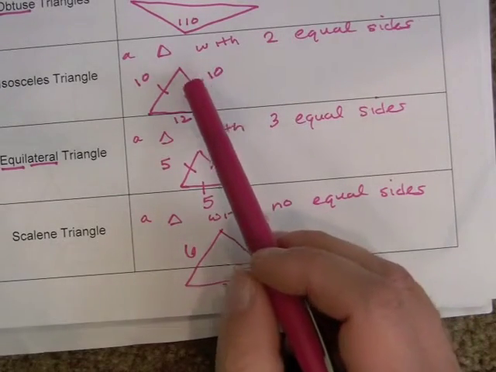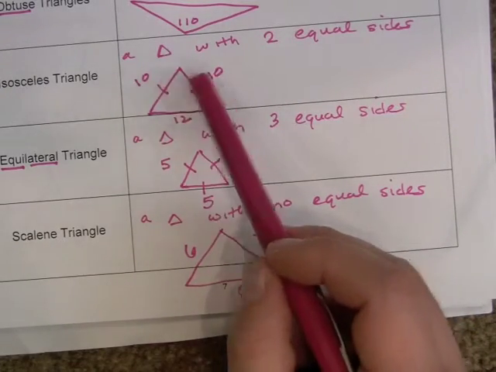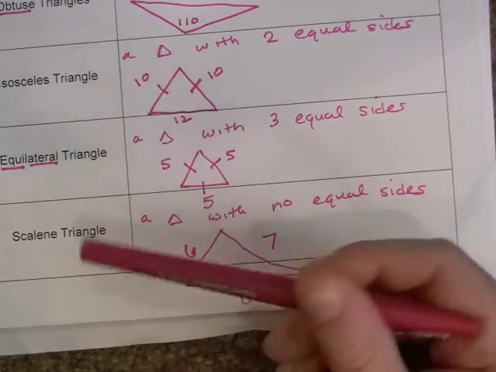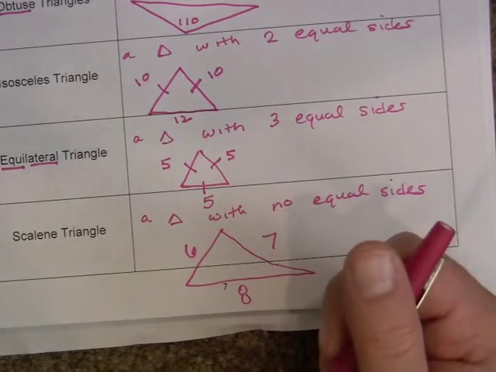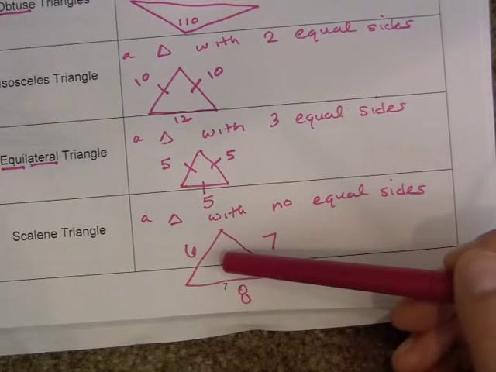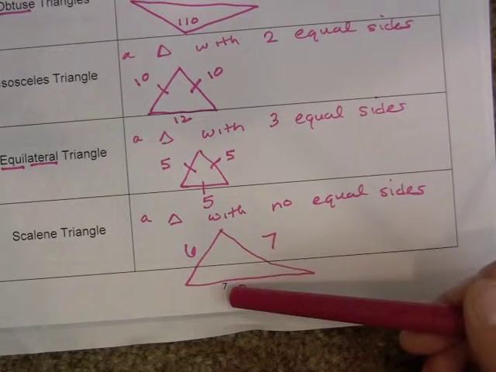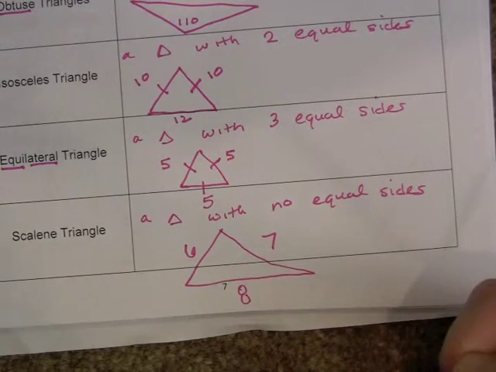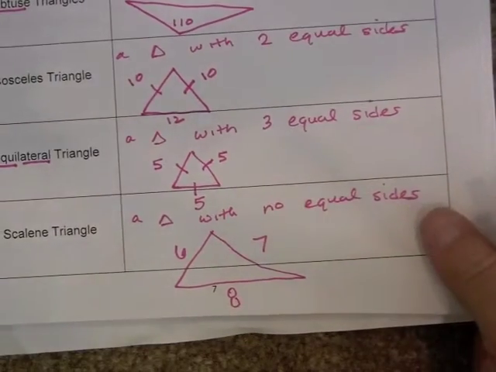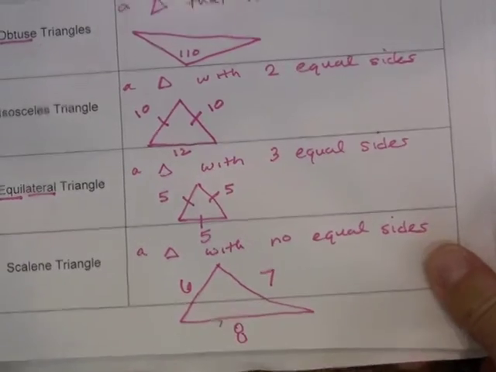In an isosceles triangle, it has two equal sides. When it has two equal sides, that will mean it has two equal angles. And lastly, a scalene triangle, it has no equal sides, it will have no equal angles. So the triangle's sides and angles relate. If the angles are equal, the sides will be equal. If the angles are different, the sides will be different. Okay, let's move on to page 2 here and do a few examples.